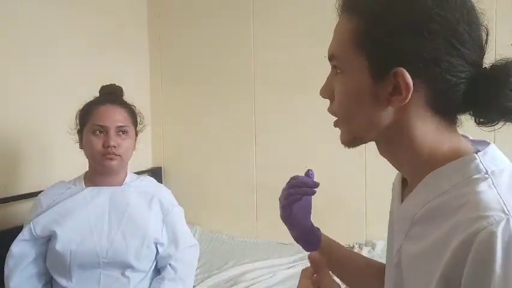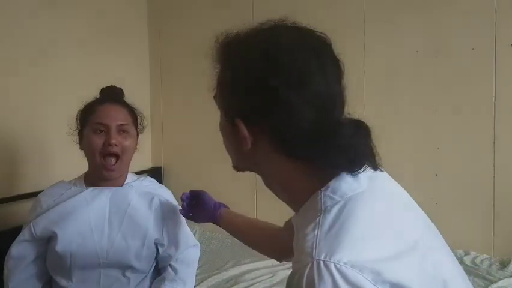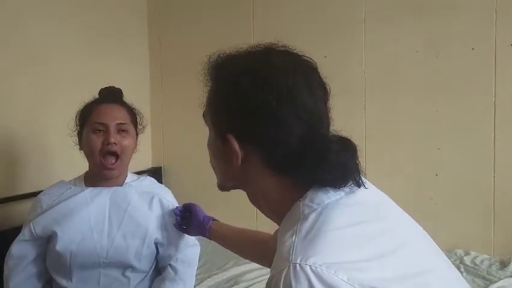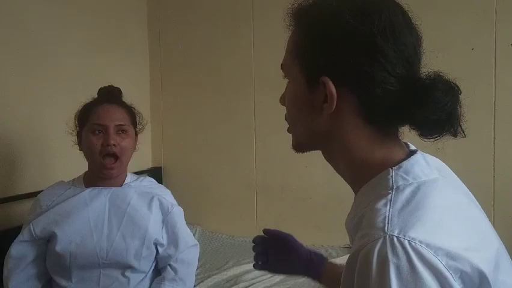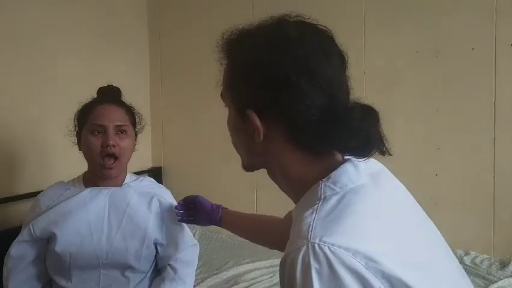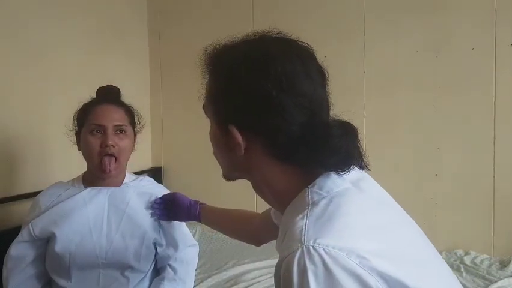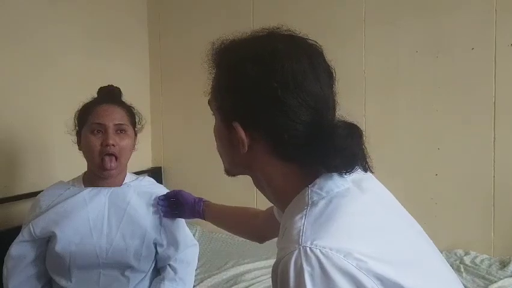Okay, so lastly, it is the CN12, which is the hypoglossal nerve. It mediates motor functions of the tongue, affecting articulation of words. So, ma'am, I'll ask you to open your mouth. There is absence of atrophy and fasciculations, which is normal. Can you stick your tongue out? The tongue protrudes straight out.